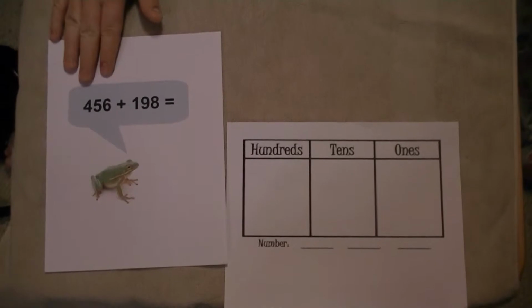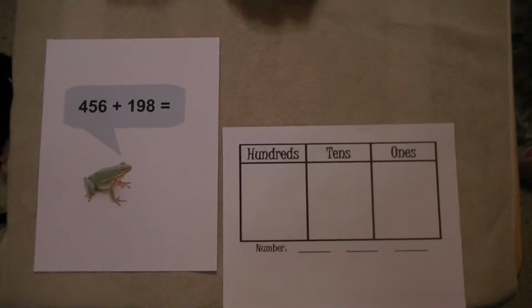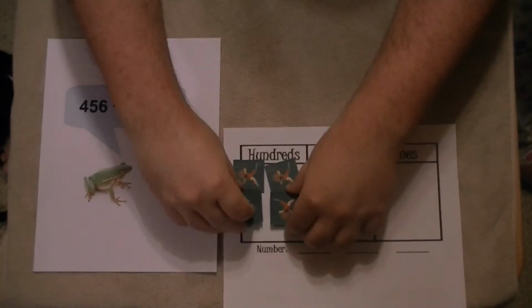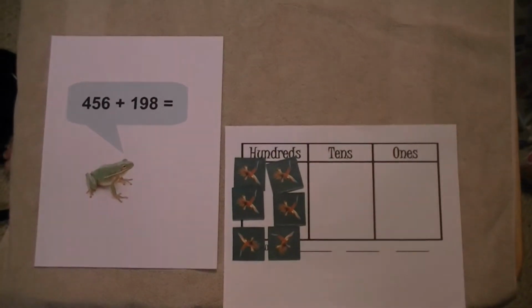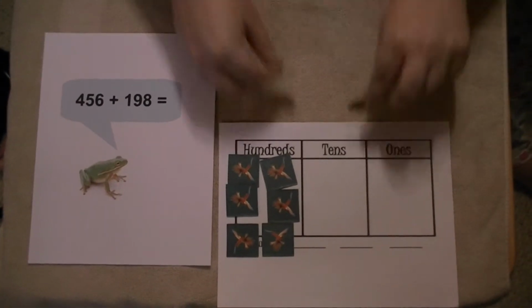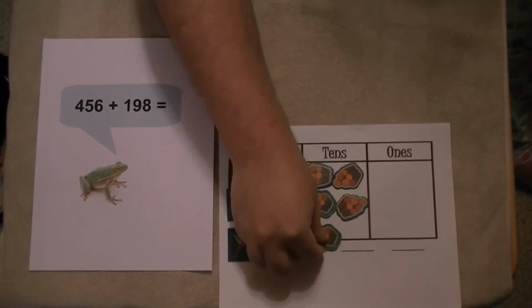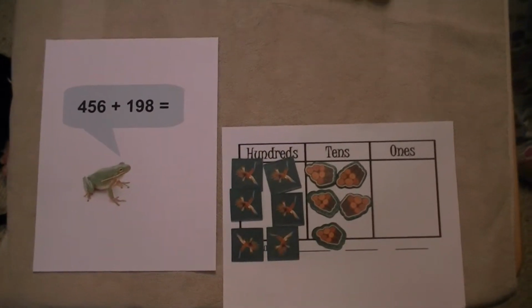In doing that, we will have 2 plus 4 ones for a total of 6. We will have 5 tens. We'll have 6 ones.